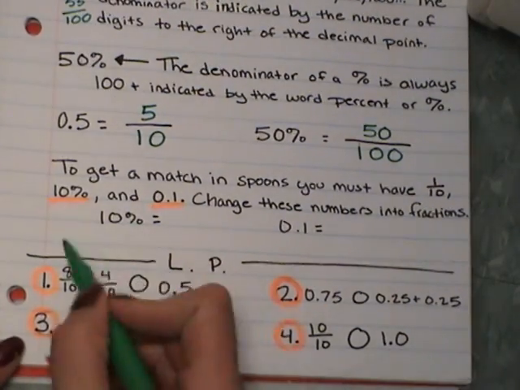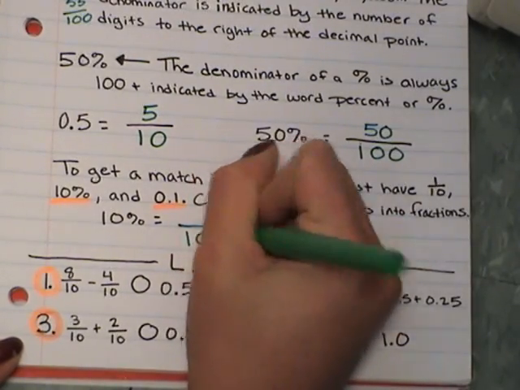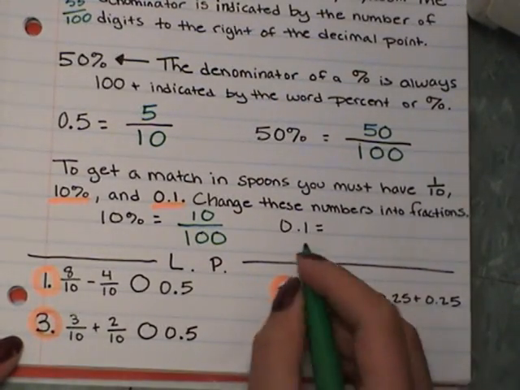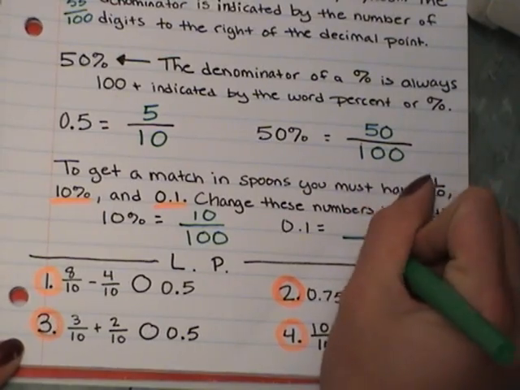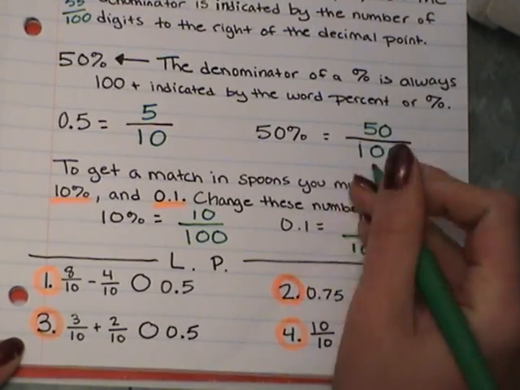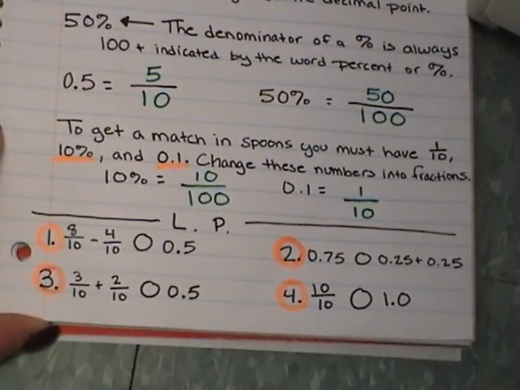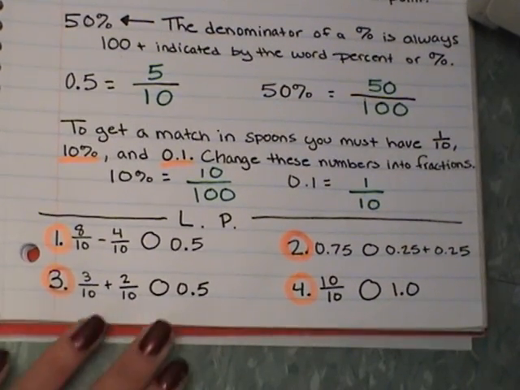Alright, we're talking about percents here, so we're out of 100, and I have 10, so I have 10 out of 100. And I come over here, 0.1, I only have one number to the right of my decimal point, so my denominator is going to be 10, and my numerator is going to be 1. Alright, and for your lesson practice, you have 4 problems. You need to tell me which ones are greater than, less than, or equal to. Go ahead and pause so you can write them down.